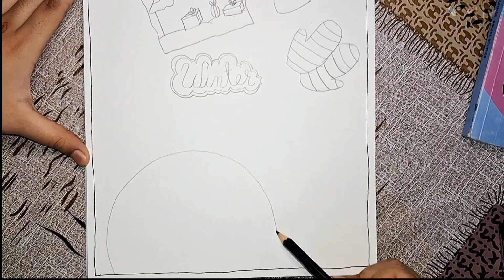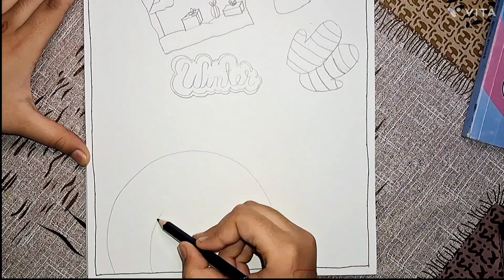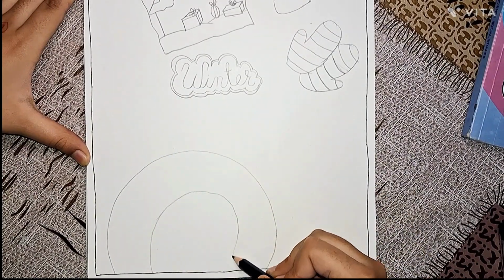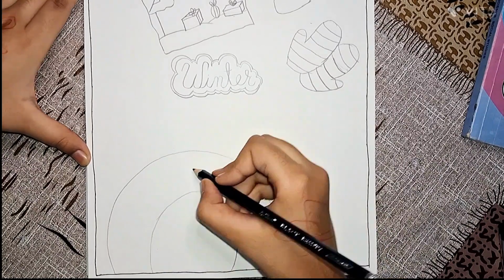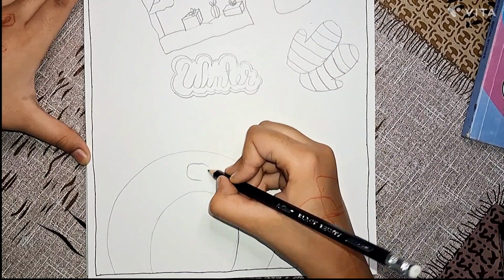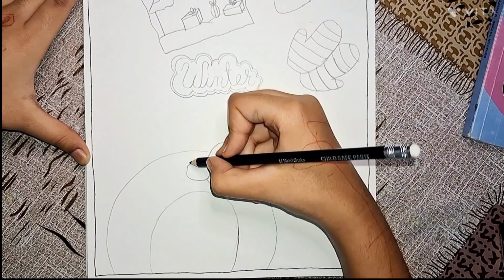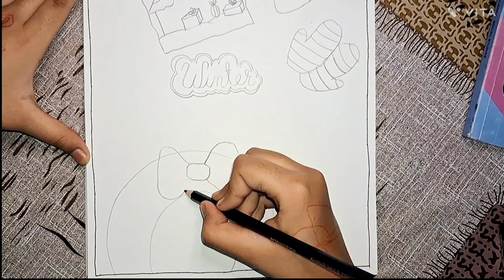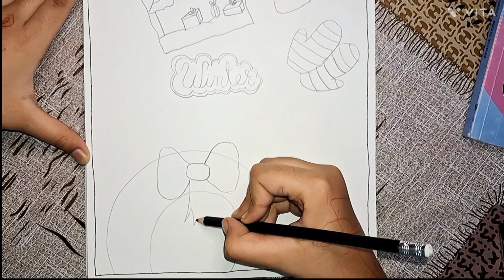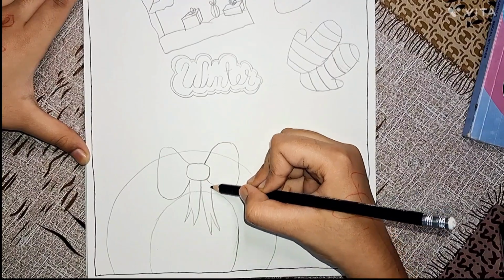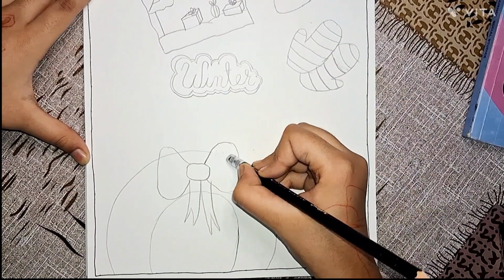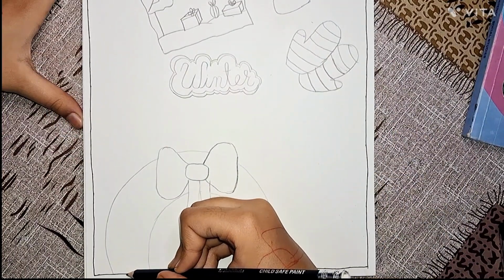Next I'm making a Christmas wreath in the background. We will make a curved structure and another curve inside it. I'm making a bow using the same method, this time a rectangle, two triangle structures, a line, double it and another line. We'll erase the extra lines.